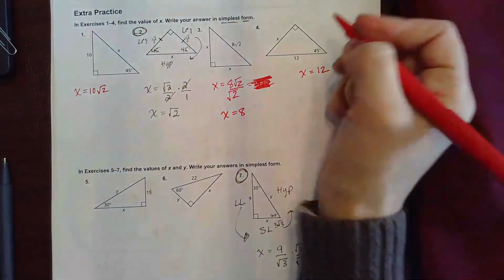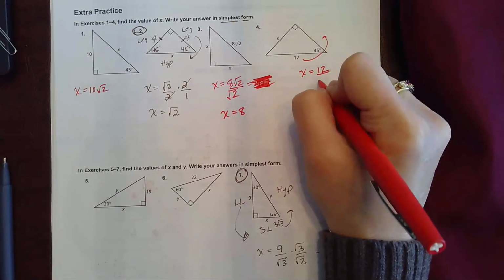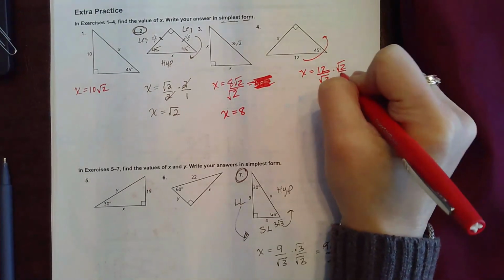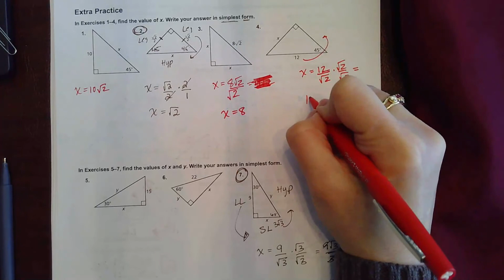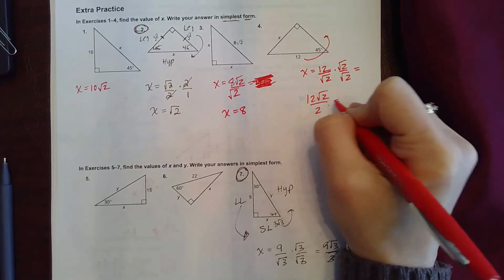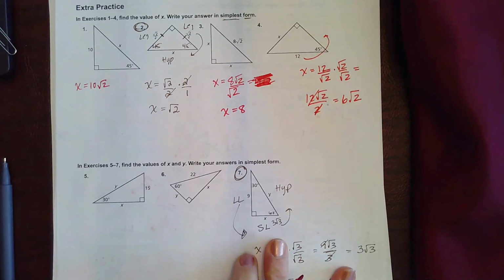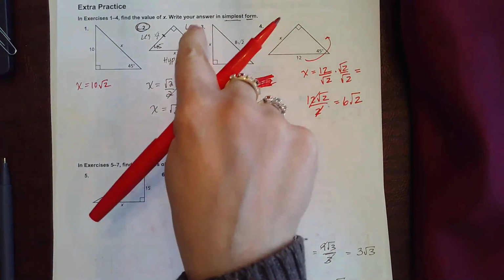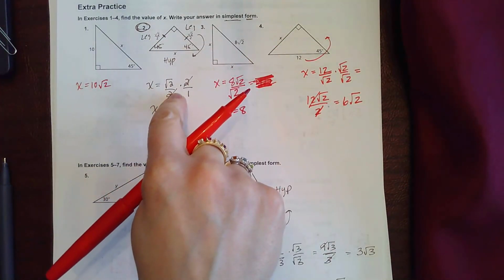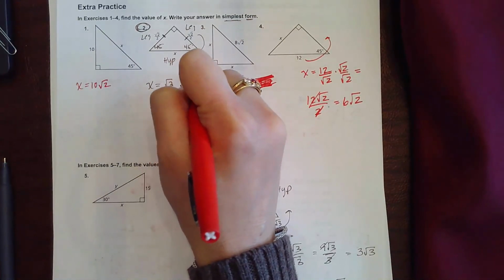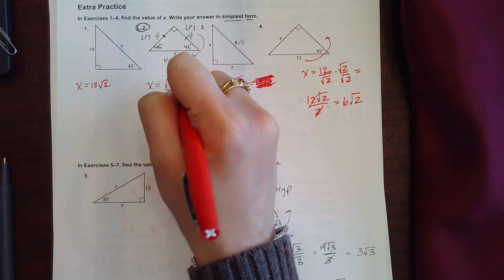And then this one, to get from a hypotenuse back to a leg, we would divide by root 2. So again, we'd have 12 root 2. Let's rationalize. So I would get 12 root 2 over 2, and so then this would give me 6 root 2. So I think I did this one wrong. We did root 2 over 2. To get to the hypotenuse, we would multiply by root 2. And so I multiplied by 2. So if you were wondering on that one, I did make a mistake.